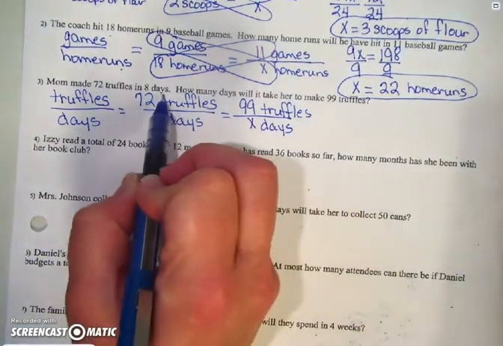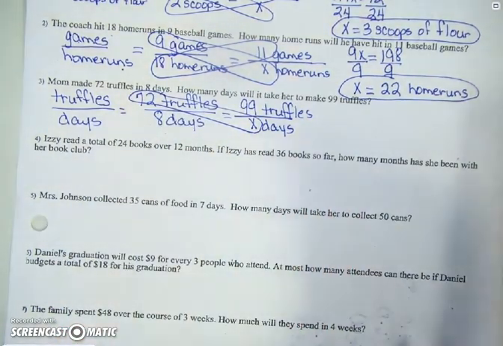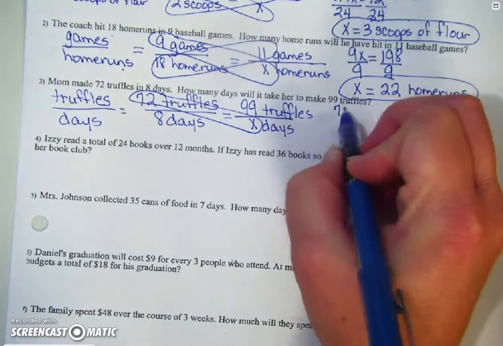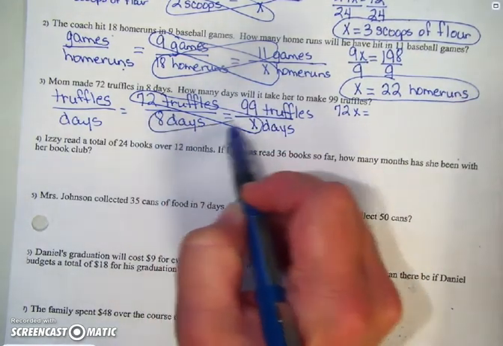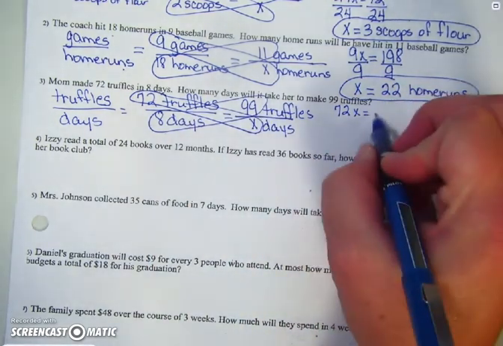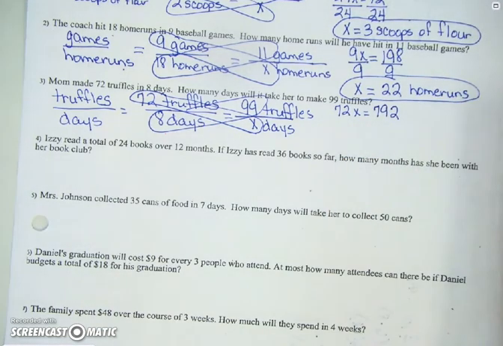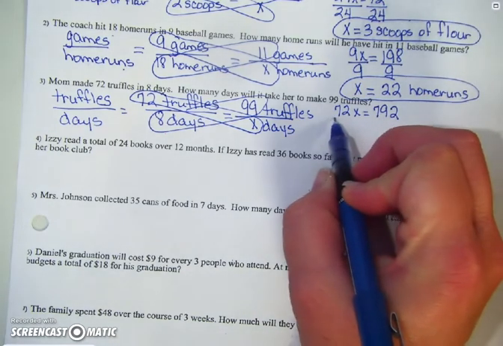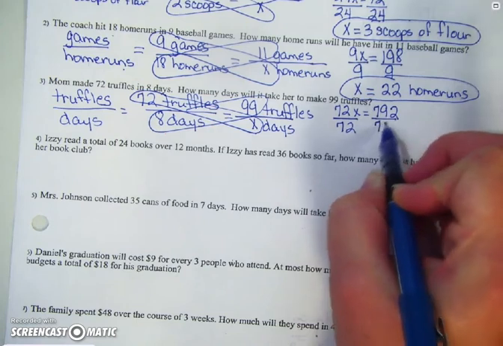We're going to do our cross product. 72 times X gives us what, everybody? 72X. Equals, and then we're going to cross product 8 times 99. And what is 8 times 99, everybody? 792. And what are we going to do next, everybody? Divide both sides by 72.